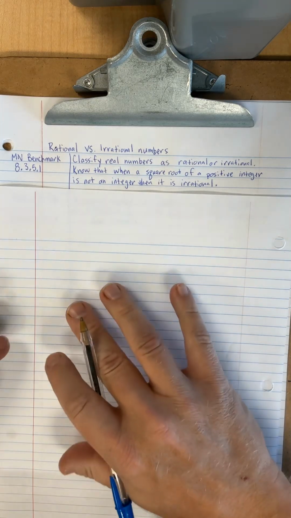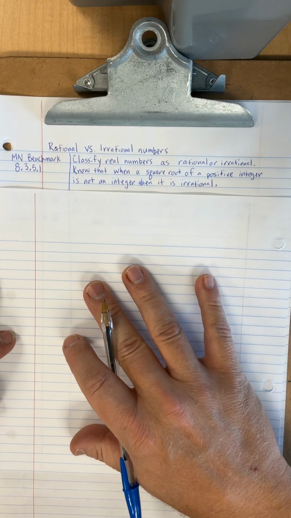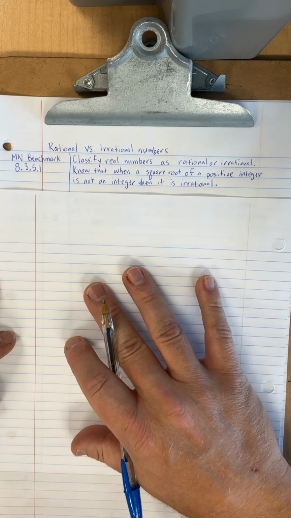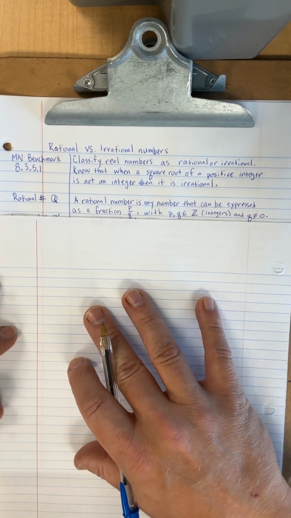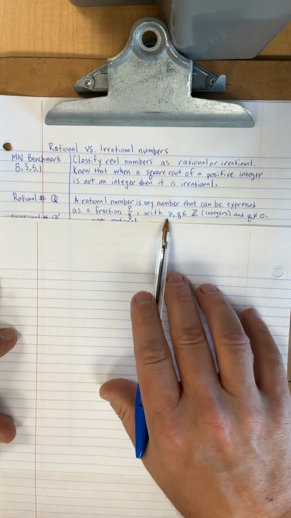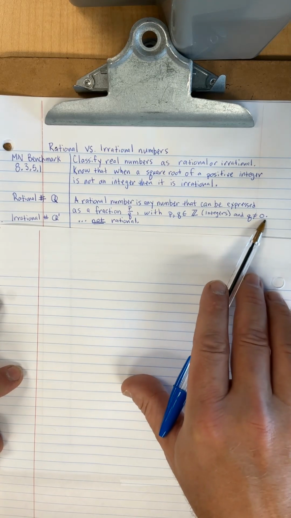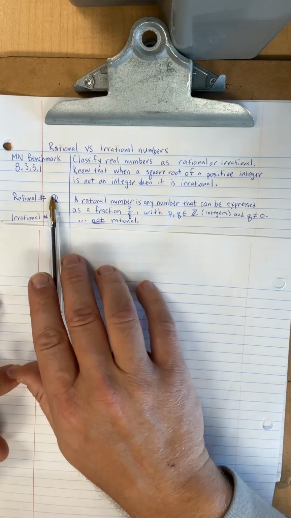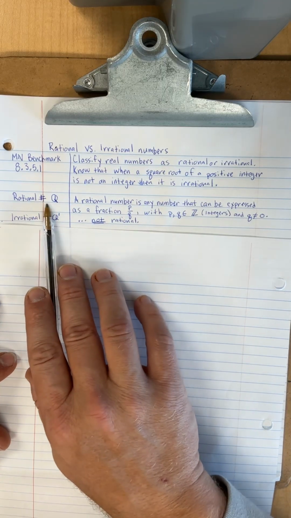But before we do that, we need to make sure we define what it means to be a rational versus an irrational number. So a rational number is any number that can be expressed as a fraction, p over q, with p and q contained in the integers and q not equal to 0. All right, so back up a little bit. We got this funny looking Q. This Q actually means the set of all rational numbers.